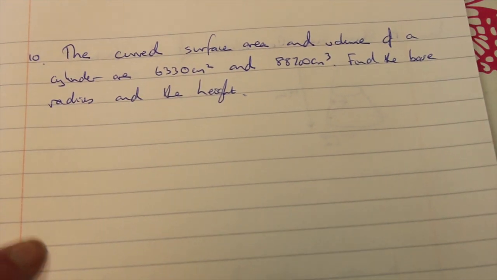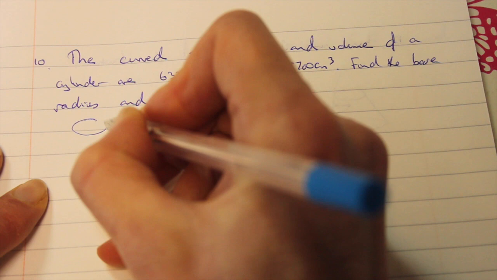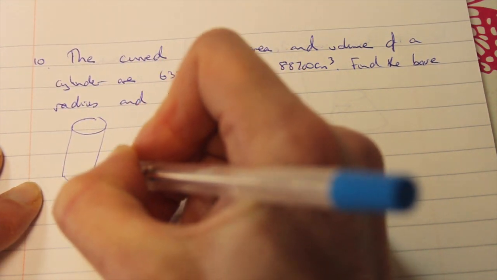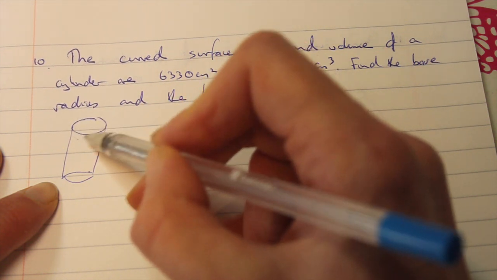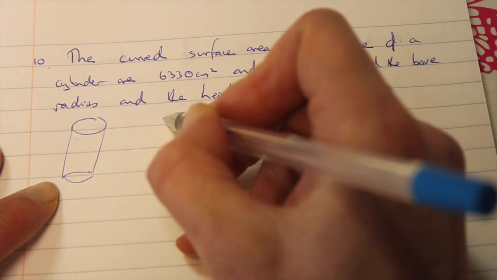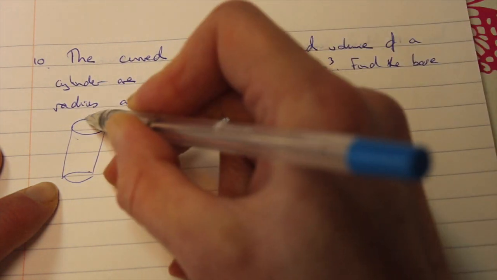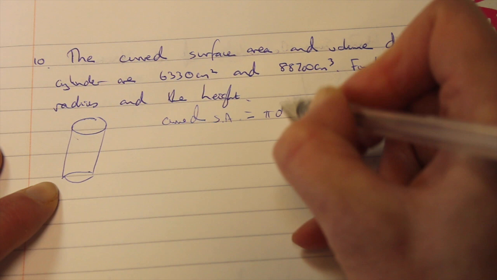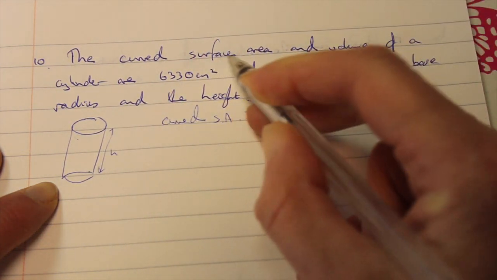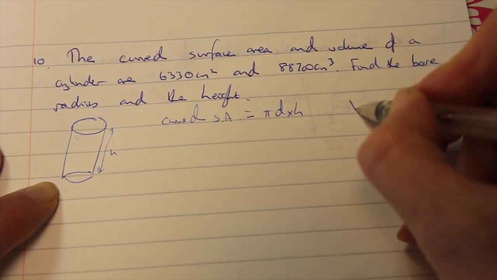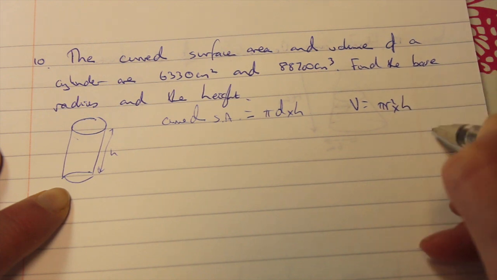Number 10, the curved surface area and volume of a cylinder. So a cylinder, I'll just draw out the picture there. Now it's talking about the curved surface area. That's that rectangle bit. When you open it up, the curved surface area is the circumference, which is pi d, times the height. And the volume. So over here we'll look at the volume. Volume is the area, pi r squared, times the height.